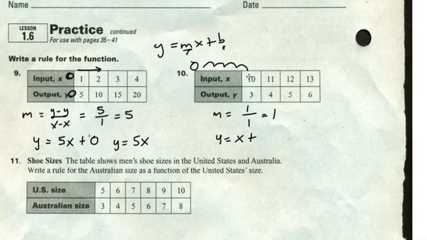Okay? So like in class, we can just redo the graph, or we can do it up here. So I'm going to actually go 9, 8, 7, 6, 5, 4, 3, 2, 1, 0.